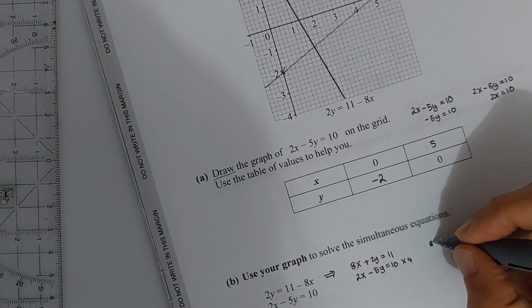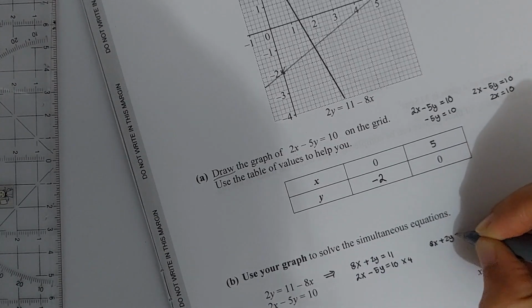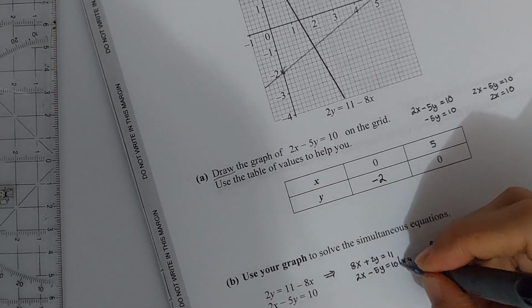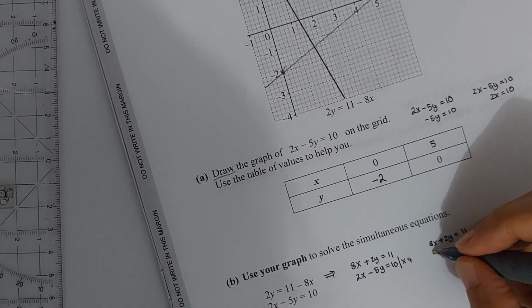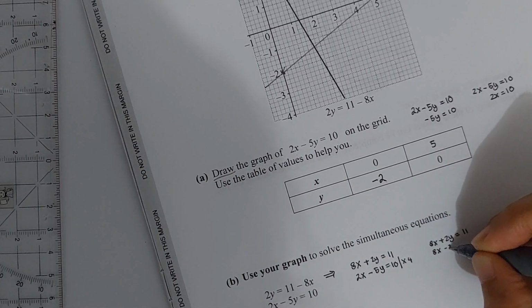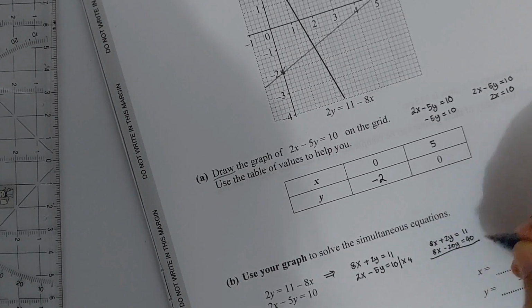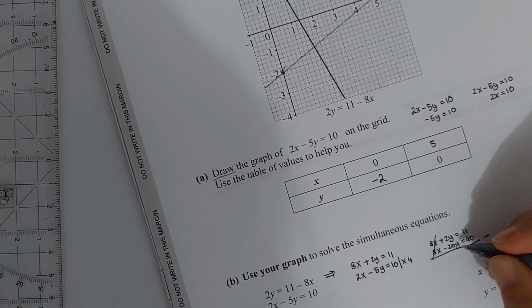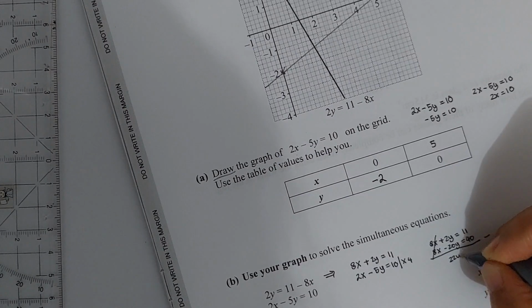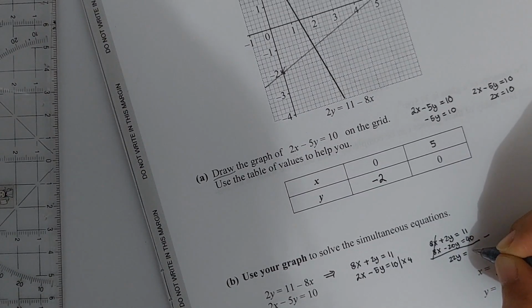So that one will be 8x plus 2y is equal to 11. And then this one, I times it by 4: 8x minus 20y is equal to 40. And then to make this one gone, minus. And this one becomes 22y. This one becomes 52.